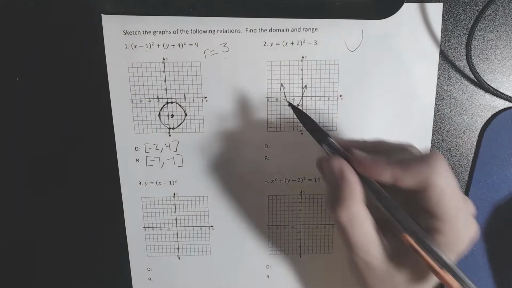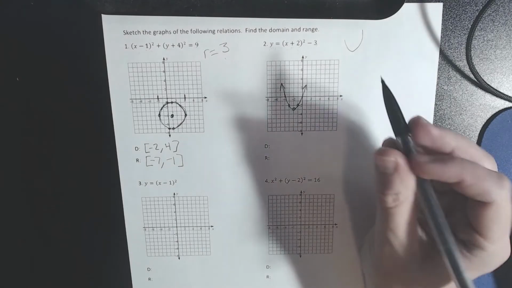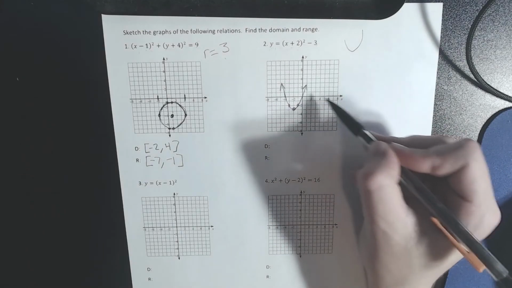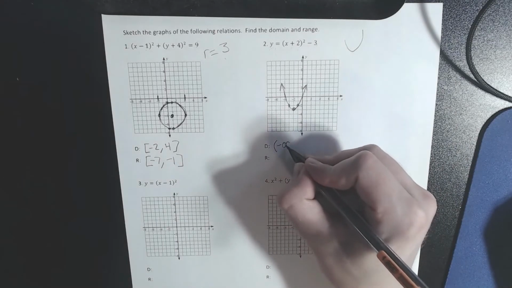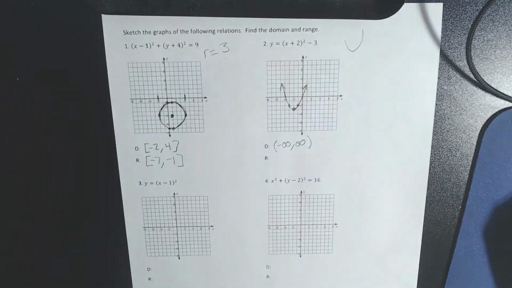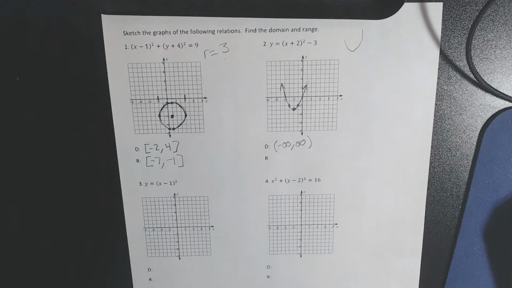Now on this one, what's our domain? What x values work? Well, basically anything, right? Because it keeps shooting off. So negative infinity to infinity. Actually, like any quadratic, any parabola is going to have a domain of negative infinity to infinity, okay? But the range will be a little bit different.